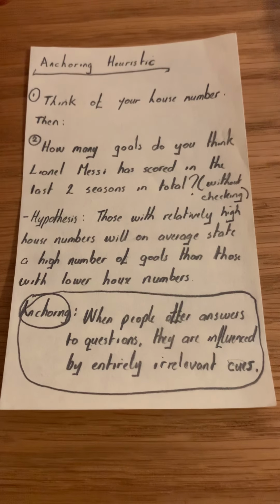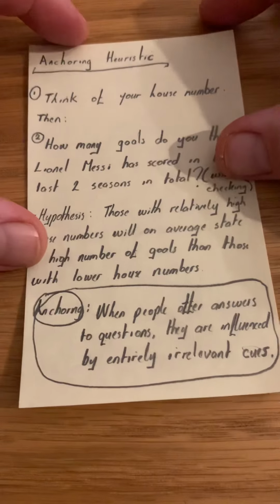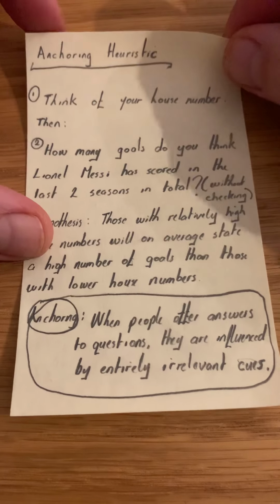Okay, this is Behavioural Economics on a Post-it, number 20, the Anchoring Heuristic.